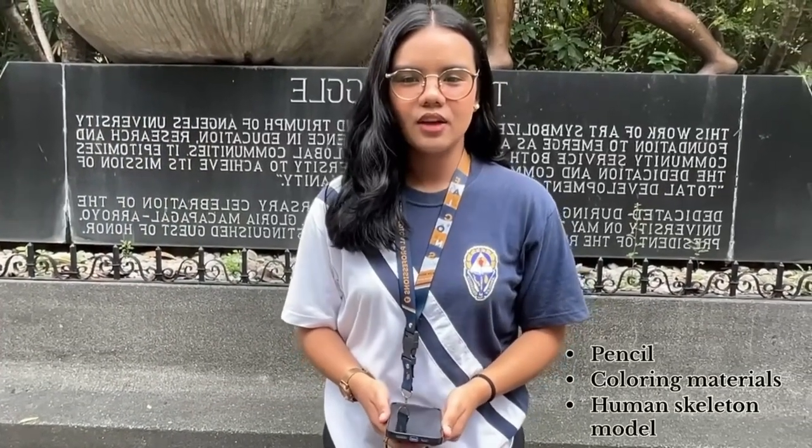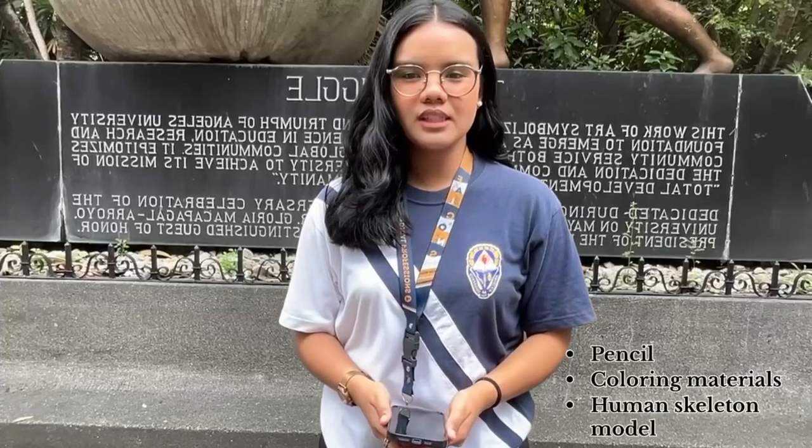For the next experiment, we will now examine the human skeleton model. But first, what are the materials that we will be using? We'll need a pencil, coloring materials, and of course, the human skeleton model that we will observe, which will be provided by our instructors. In this activity, we will identify and label the major bones of the human body to understand where they are located and how they are connected, and what they are important for.